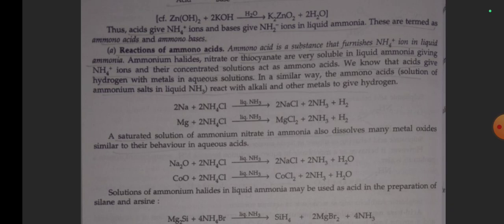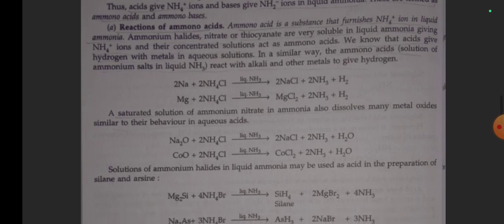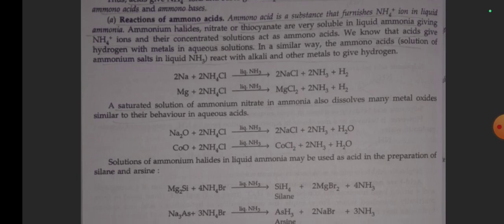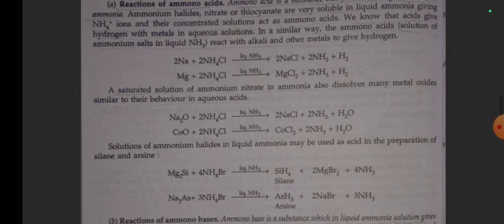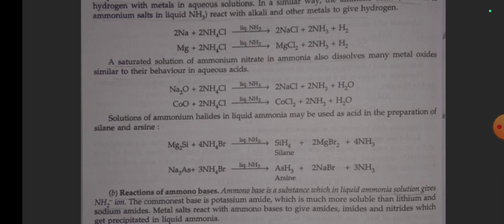A. Reactions of ammono acids. An ammono acid is a substance that furnishes NH4+ ion in liquid ammonia. Ammonium halides, nitrate, and thiocyanate are very soluble in liquid ammonia, giving NH4+ ions, and their concentrated solutions act as ammono acids. We know that acids give hydrogen with metals in aqueous solution. In a similar way, the ammono acids react with alkali and other metals to give hydrogen. 2Na plus 2NH4Cl in presence of liquid NH3 gives 2NaCl plus 2NH3 plus H2. Mg plus 2NH4Cl in presence of liquid NH3 gives MgCl2 plus 2NH3 plus H2.